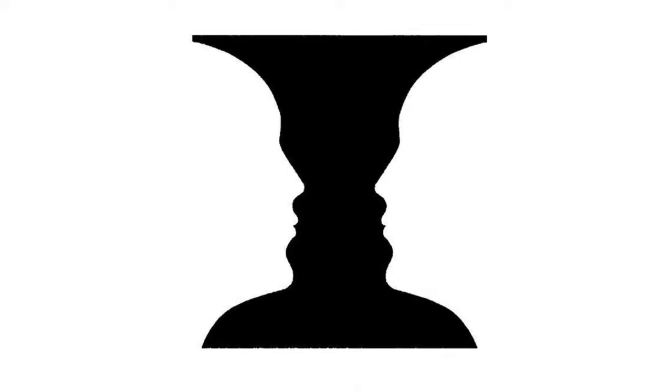They are seen, but they are not registered as faces. They are seen as just the outlines of the goblet. So this is a simple technique of attention. When we keep our eyes open, we can shift our attention from one thing to another.